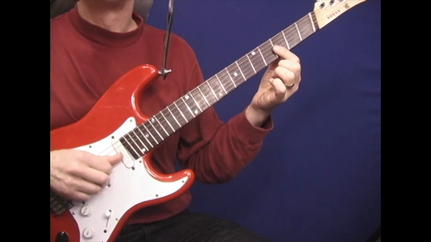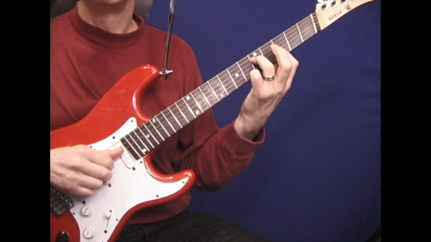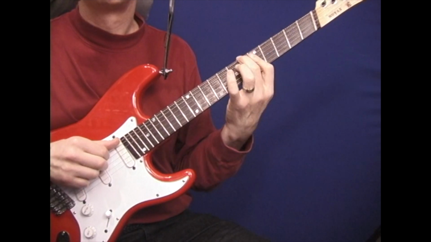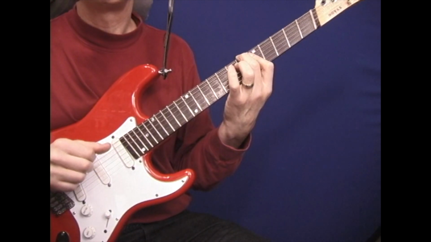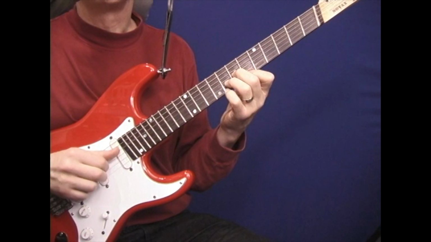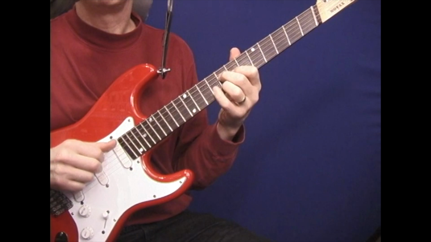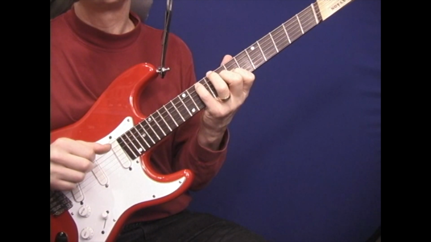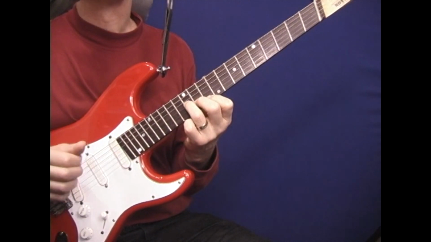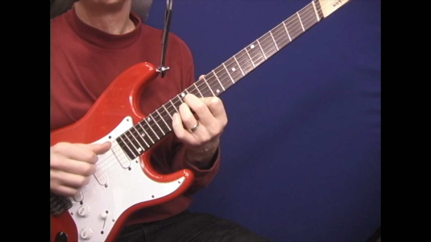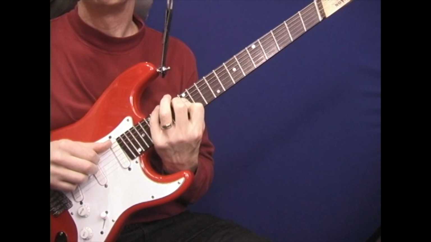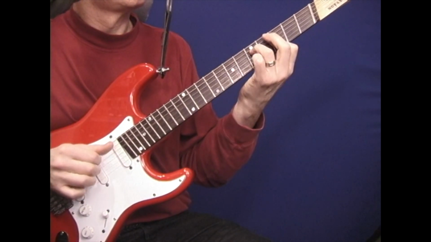Reviewing all these, we have third in the bass, invert down, root in the bass, invert down, fifth in the bass, invert down, third in the bass. Of course, these are all flat thirds. Fifth in the bass, invert down, third in the bass, invert down, fifth in the bass, root in the bass, invert down, fifth in the bass. Root in the bass, invert down, fifth in the bass, invert down, third in the bass, invert down, root in the bass.